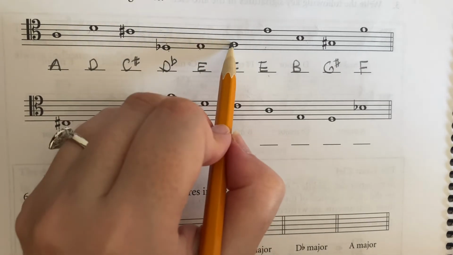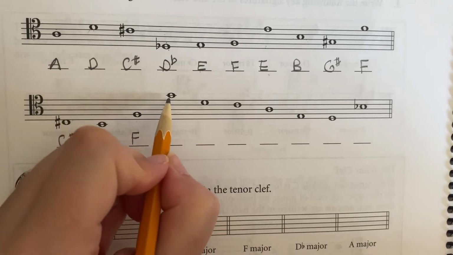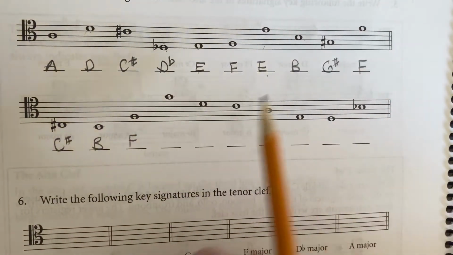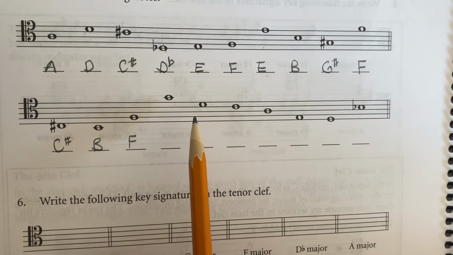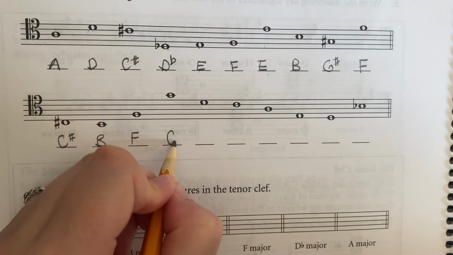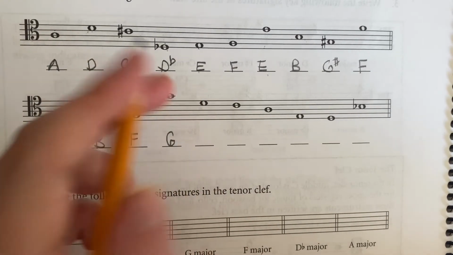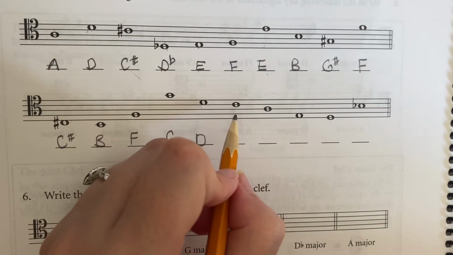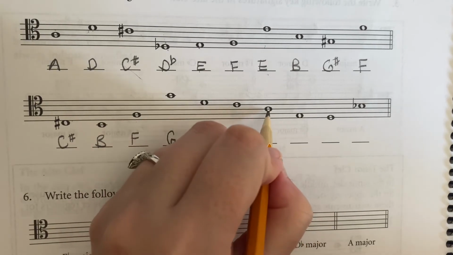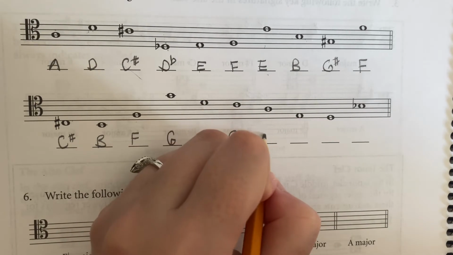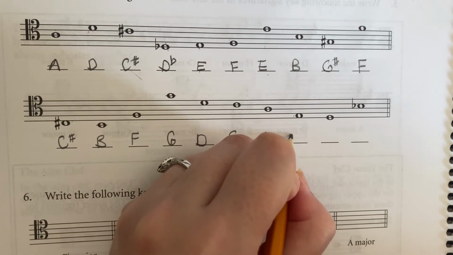Okay, same note as here, and we knew that was an F, so F. This note here was F, and this is one above that, so G. Okay, that was D. This is the same exact note. Fourth line here, middle C. A. Same note, E.